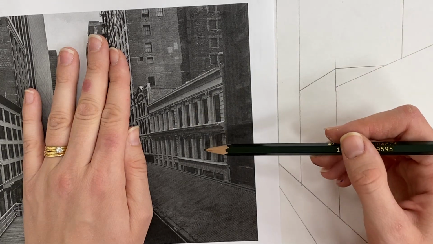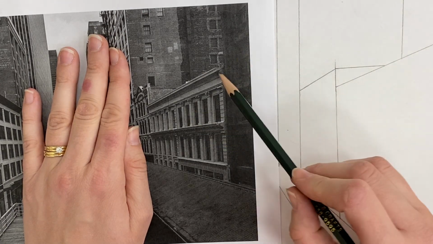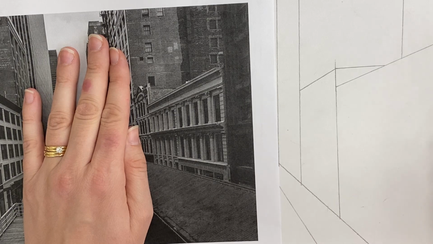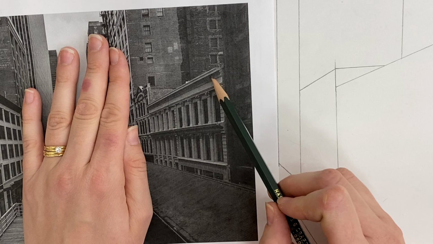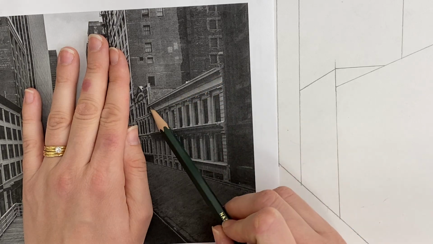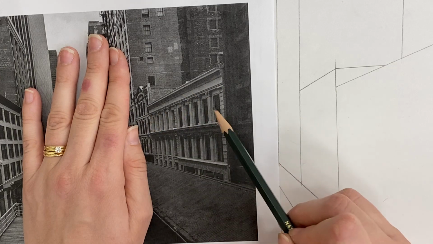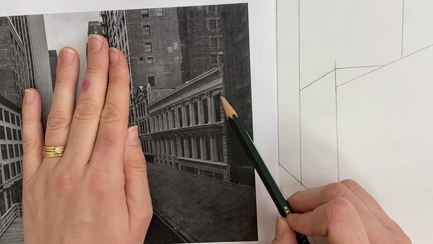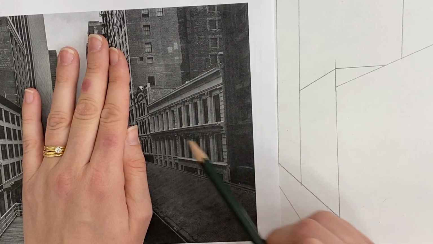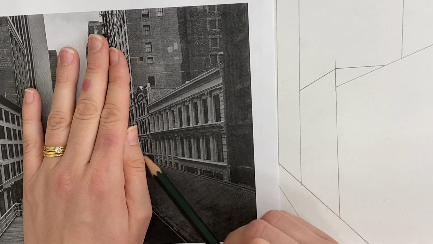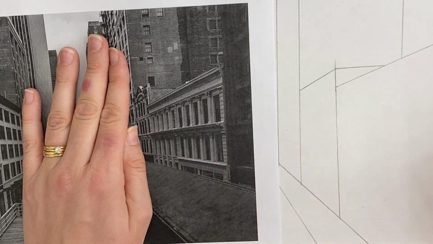These windows, however, are going back into space. And it's a way to know if it's back in space or not. If you see the side of the building has these angled lines, then the windows will also have those same angled lines. See the tops of the windows, this part here, these angles are all going towards the vanishing point.